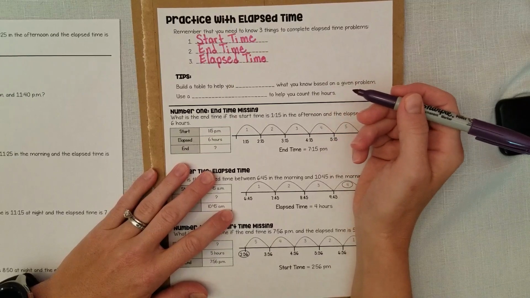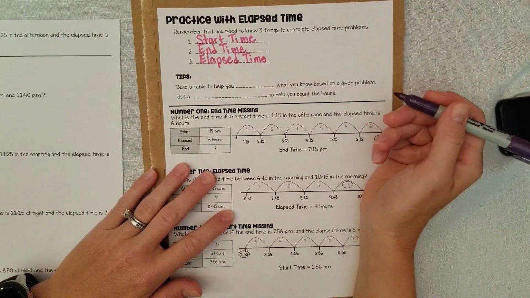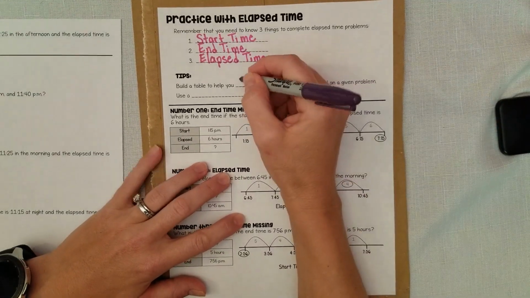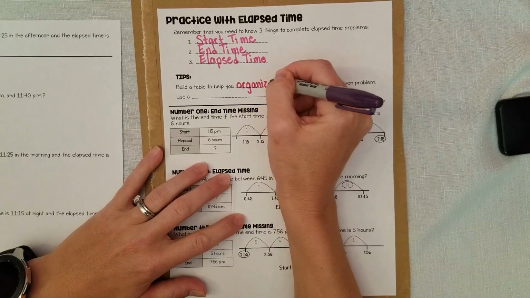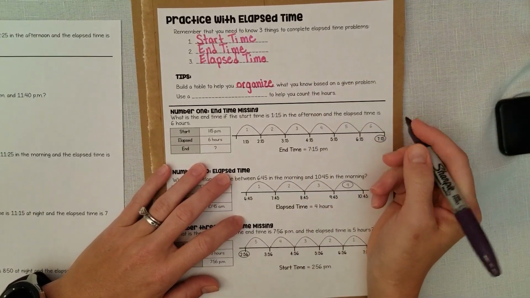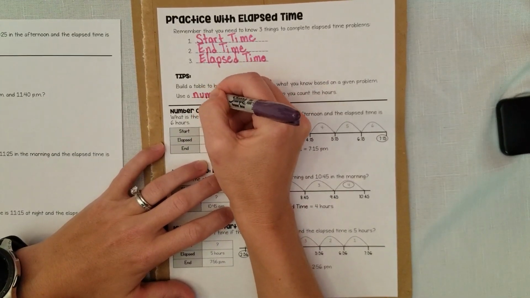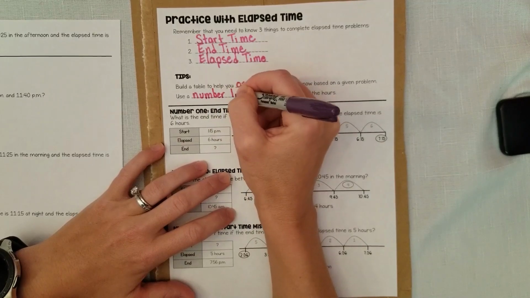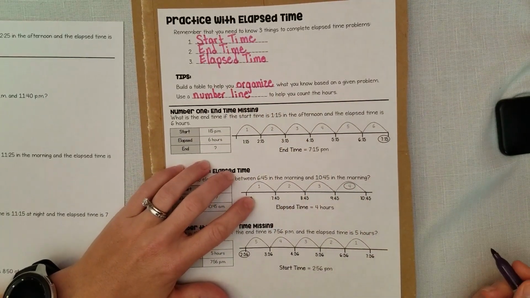So some tips to help you with finding the elapsed time. You can build a table to help you organize what you know based on a given problem. And use a number line to help you count the hours.